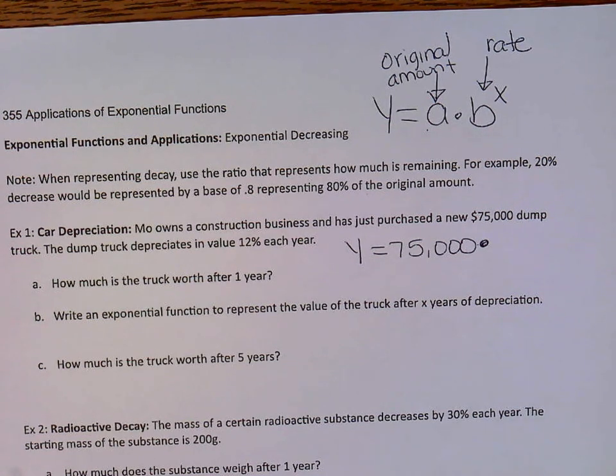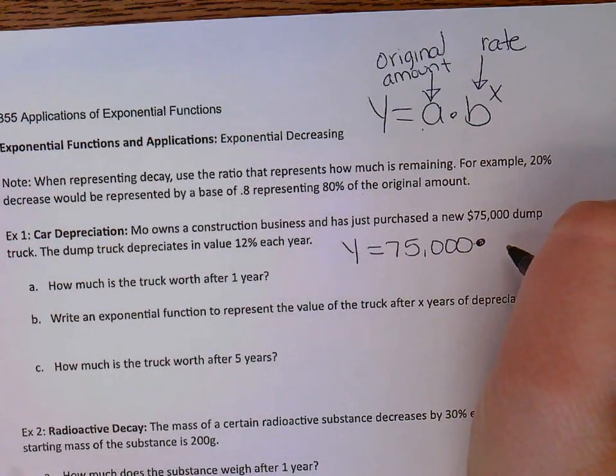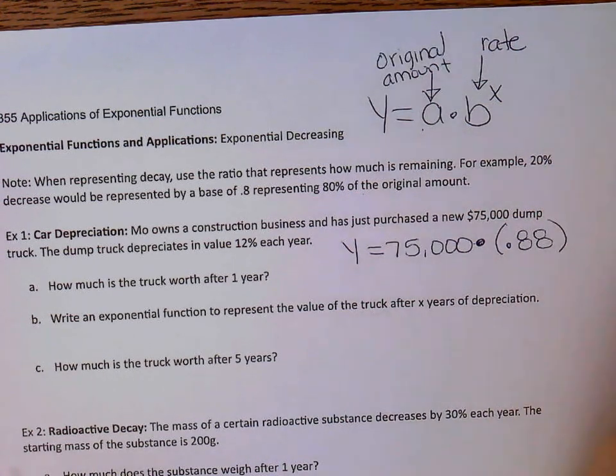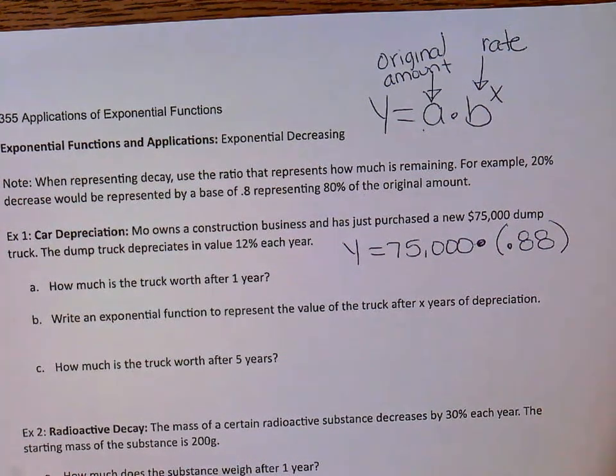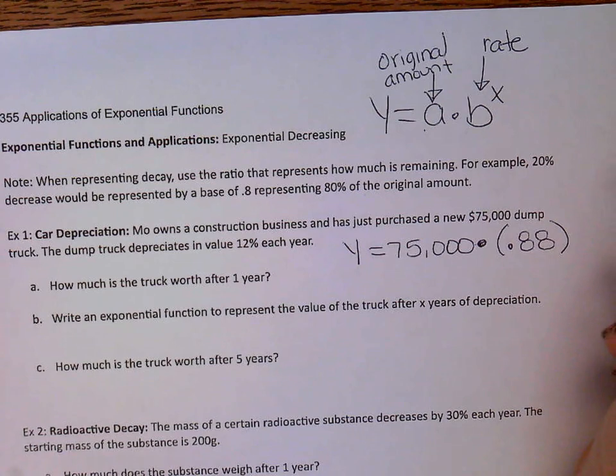Subtracted 12% from 100, right? So you subtracted the 12% from 100. Okay, so it's 88%, which is 0.88 as a decimal. Dividing by 100 is representing it as a decimal, right?